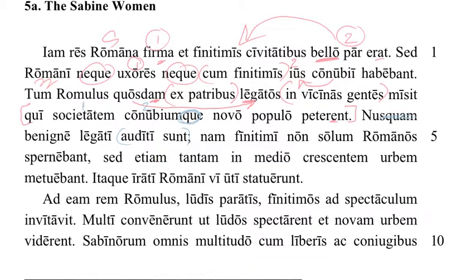And then we're also explaining, oh look, tantum, that's an adjective. I betcha it goes with crescentem urbem. So there we have that whole phrase is your direct object with a little prepositional phrase on the inside. Notice the nice wordplay there. They put the medio in between, in the middle of the noun adjective pair. And of course, crescentem is a participle modifying urbem. And then metuebant is your verb. So we have finitimi metuebant tantum crescentem urbem in medio. Itaque irati Romani vi uti statuerent.